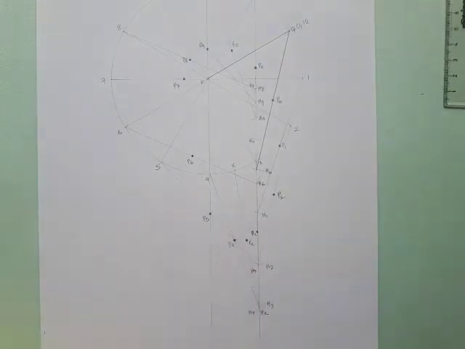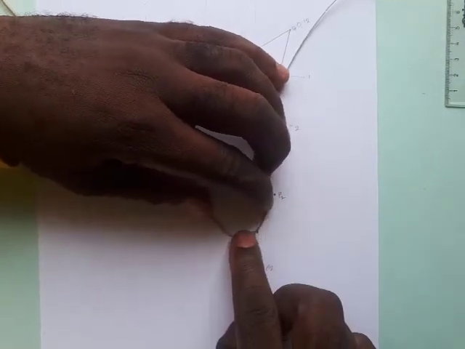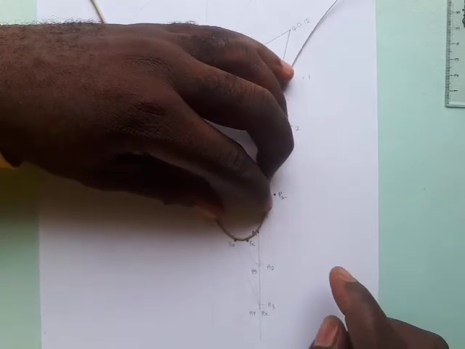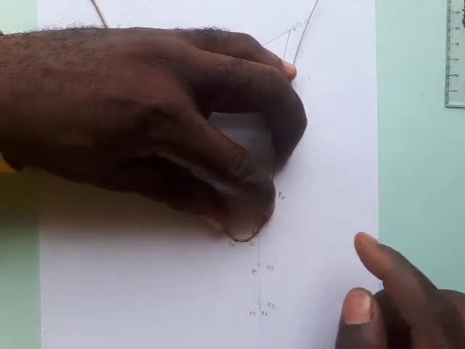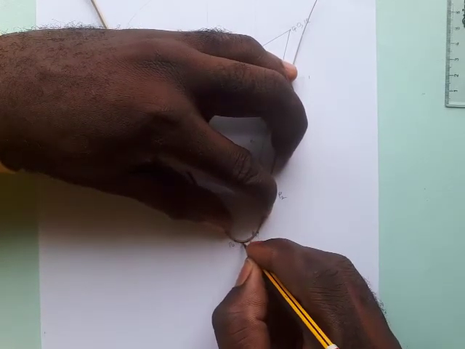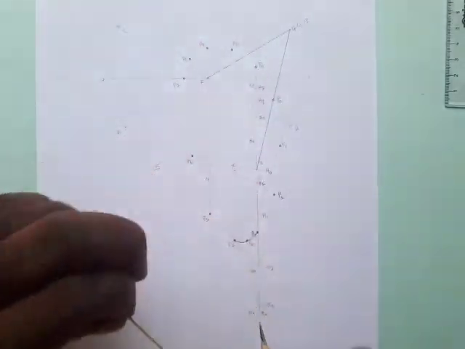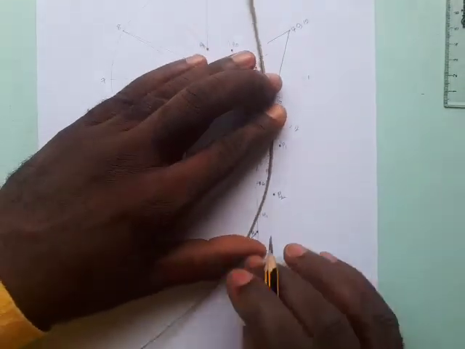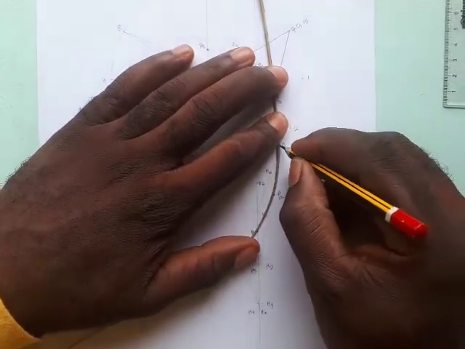So now you can draw the curve. You can see that I've gotten 3 perfect points here. So I'll connect that, and I'm going to connect this 3 here.